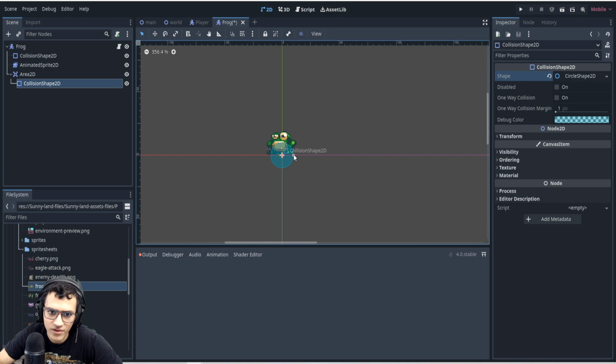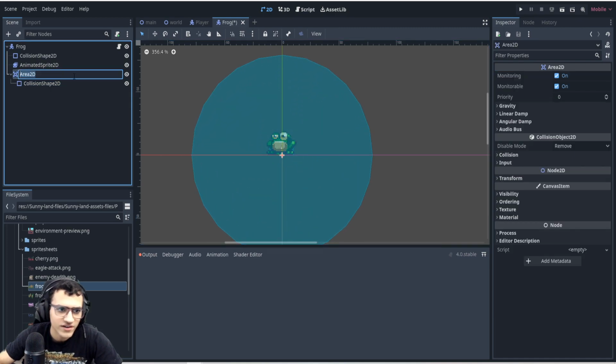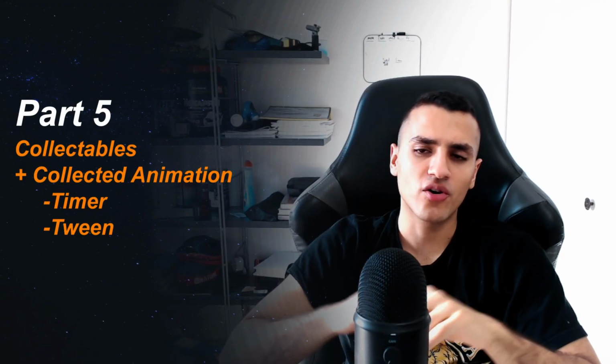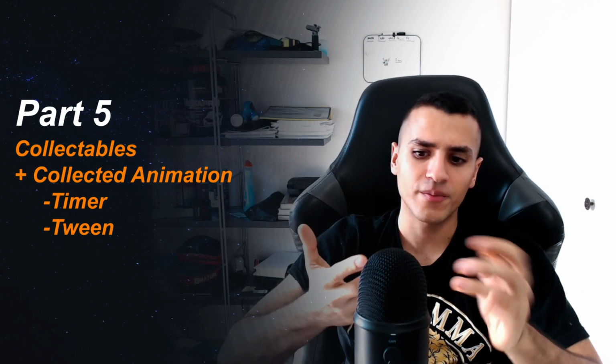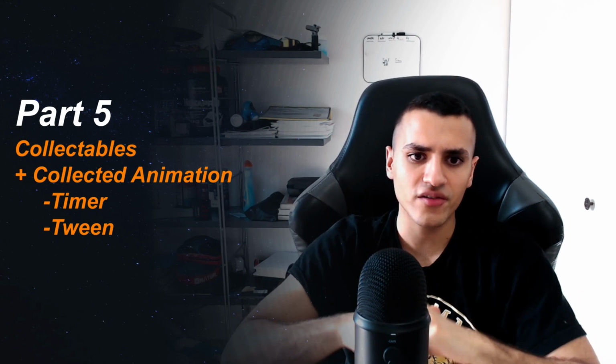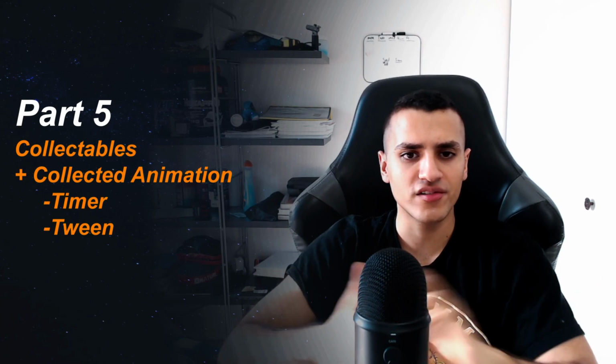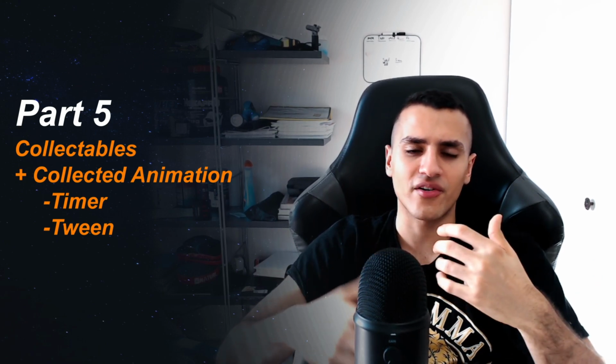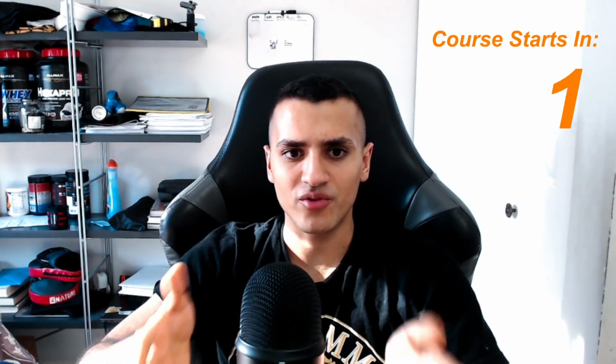And for the simple mob AI, we're going to be going through Area 2D. This is a very powerful tool in Godot that I would very much suggest you learn very quickly. It's very, very useful for a variety of different things, as you will see as we go along in the course. And lastly, collectibles. We're going to be going through timers, which is just a simple timer. And then lastly, we have Tween. Tween is a very simple way to animate things in Godot, and I'll be going through a few ways to do that, and it'll be very fun. So stay tuned for that, and it'll be really exciting.